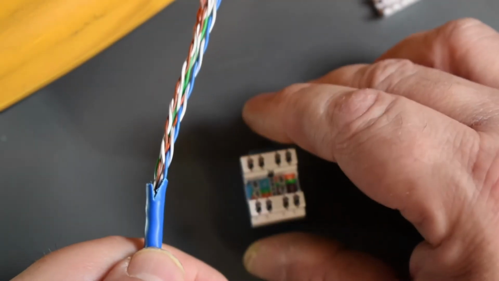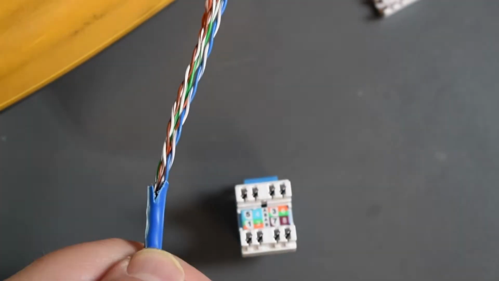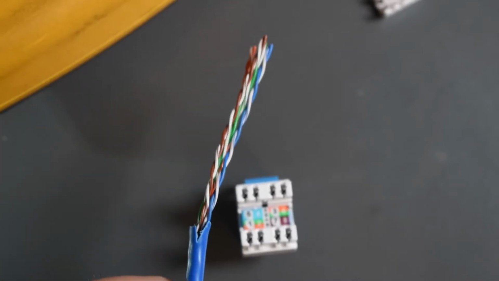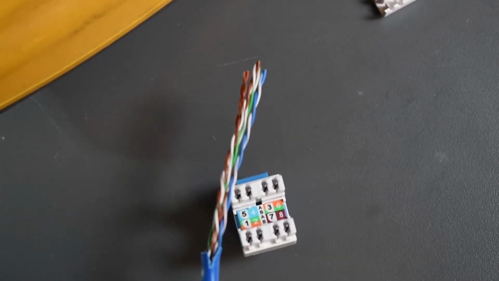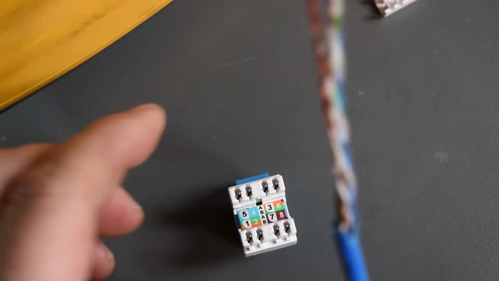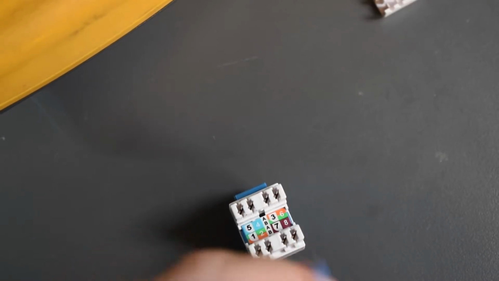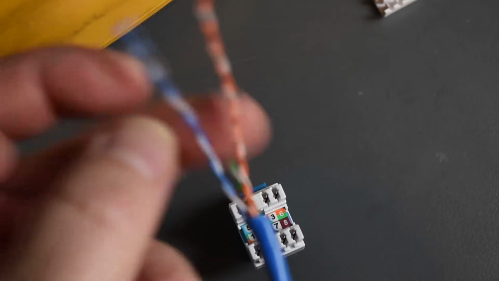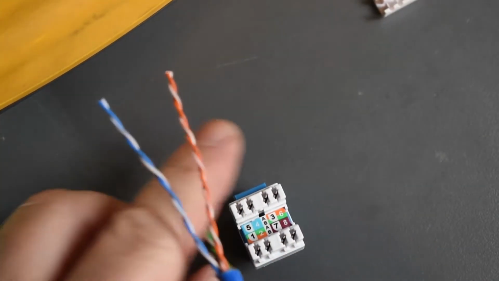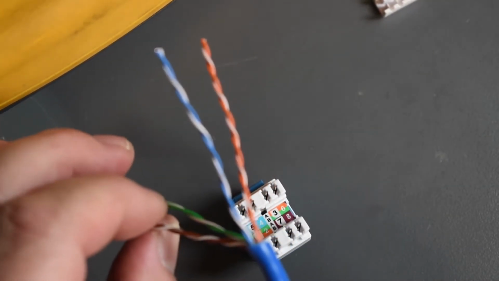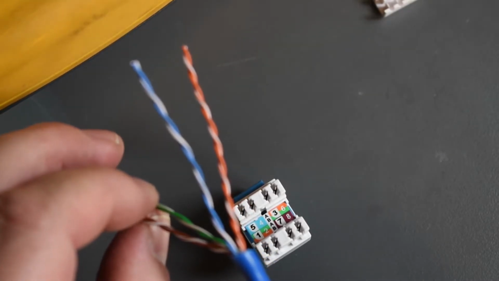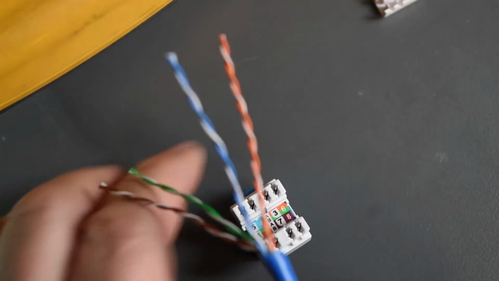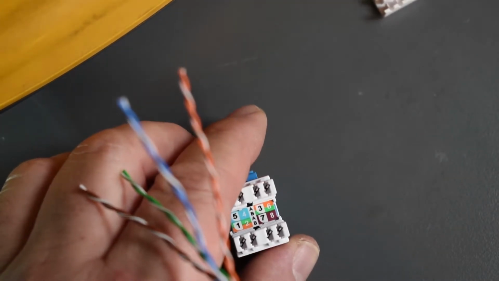Prepare the wire first, so it goes that way. Yeah, let's focus on the wire or focus on the jack. Now, I'm going to have blue and orange here, so I'm just going to go blue and orange. Here's blue, here's orange, and then on the other side we're going to have, for the A, green and brown.